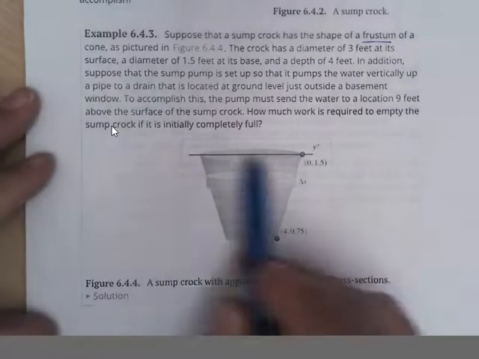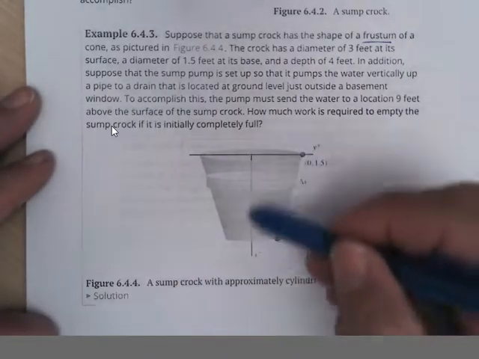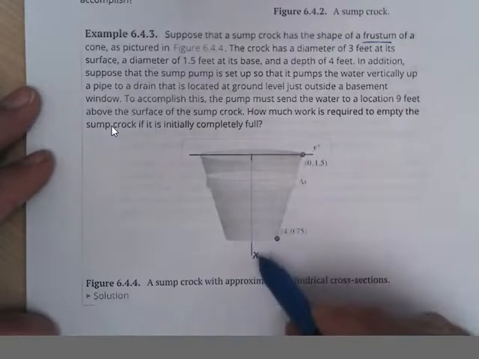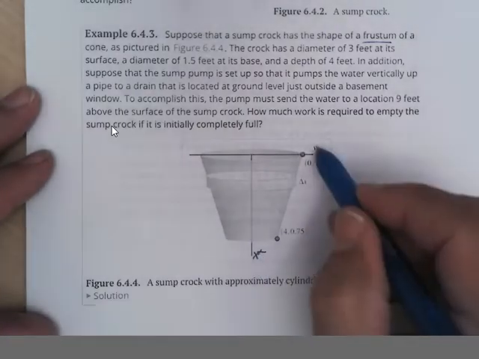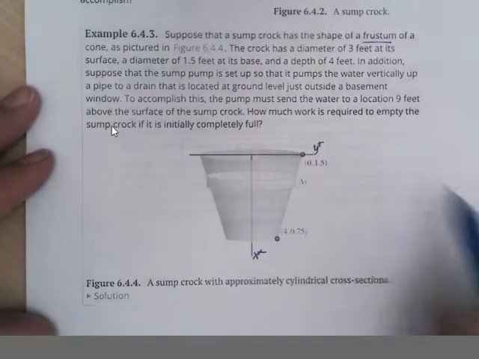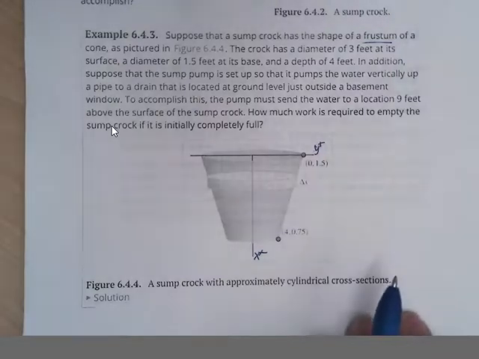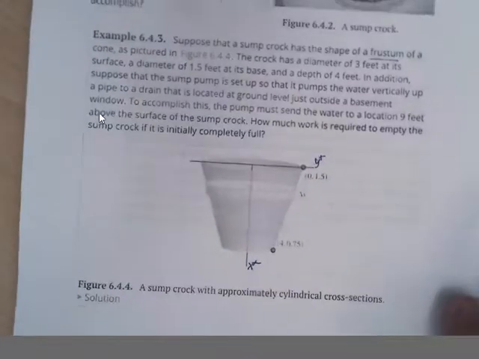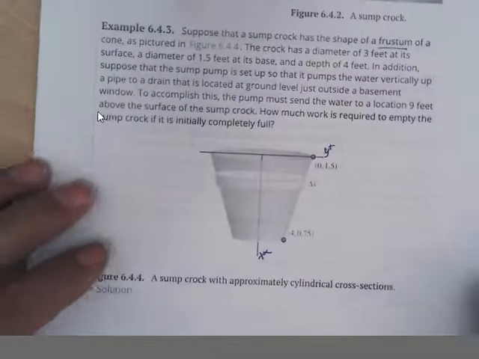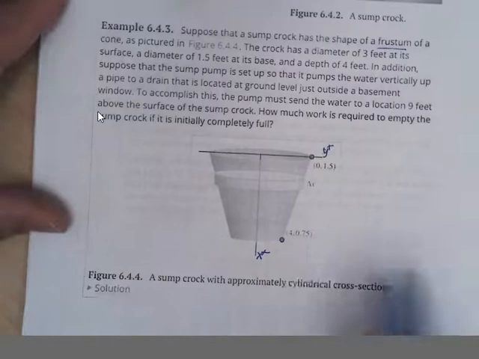Now I want you to notice that they put a Y and X axis. They put X positive down here and Y positive over here. That's kind of a little strange. Normally it would be Y positive this way and X this way. So they've rotated it 90 degrees. Now, we're not going to worry about that.